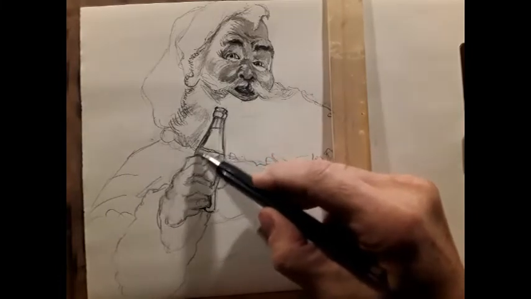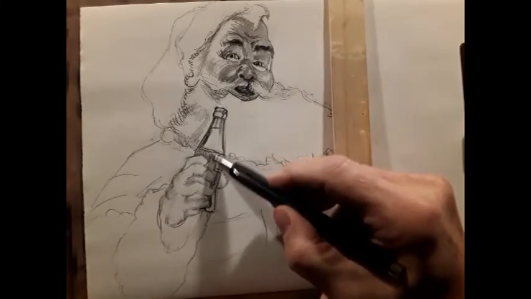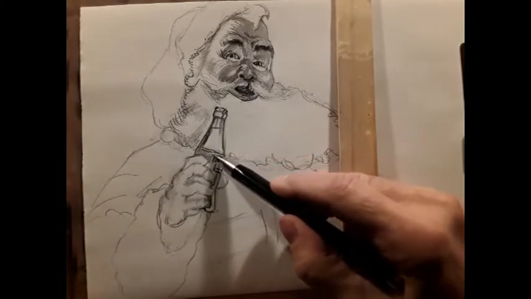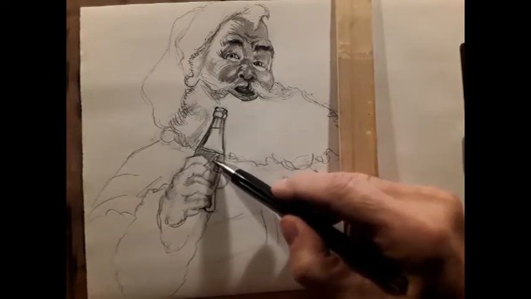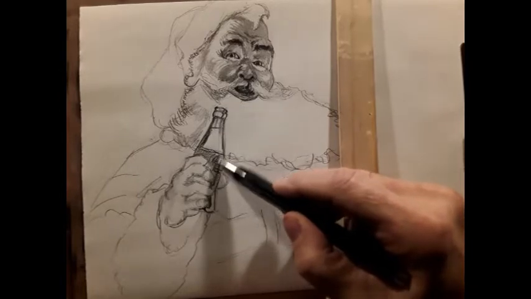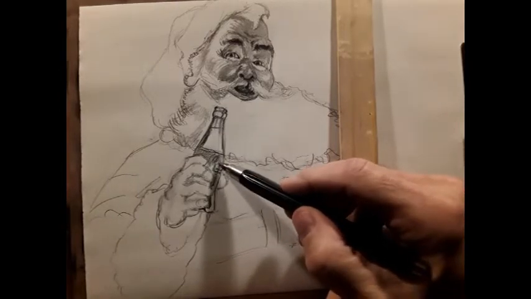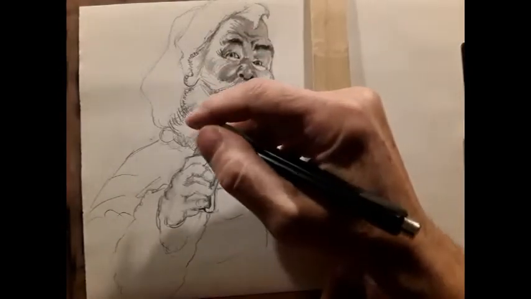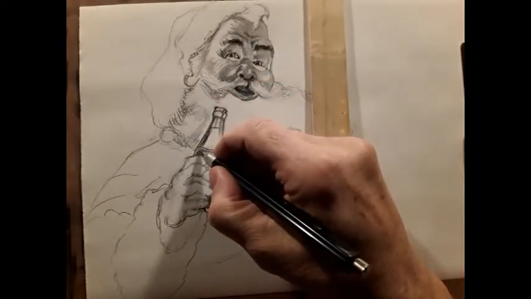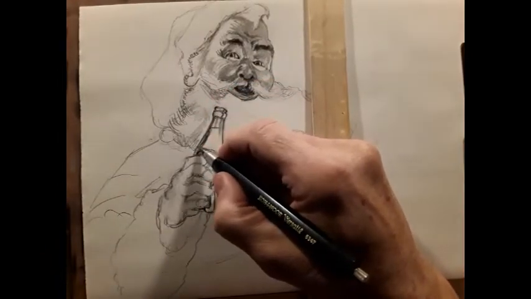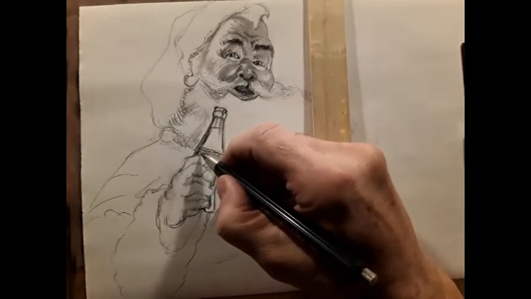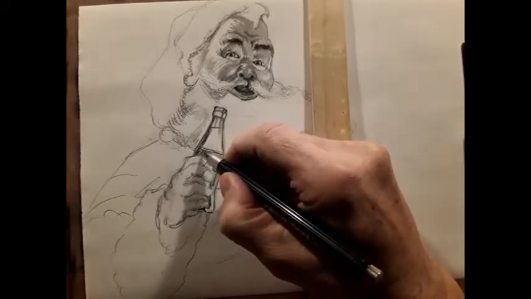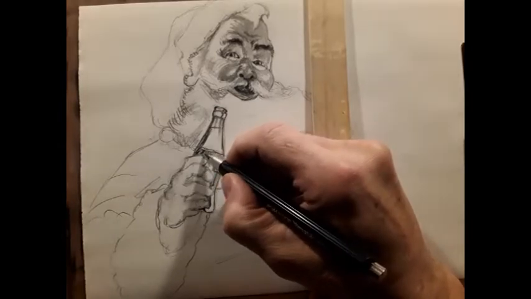Now, to get this Coca Cola logo, I'm just going to draw a shade underneath, kind of a medium gray shade, and then darken in where the liquid can be seen underneath that embossed glass, right here.